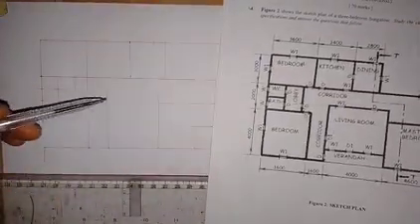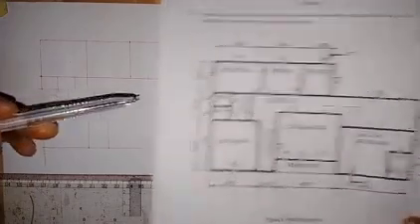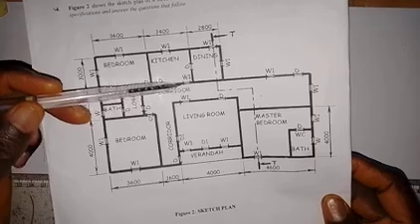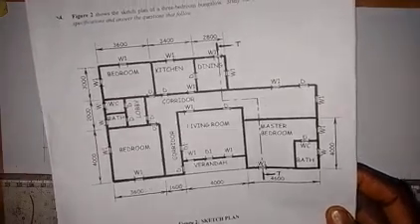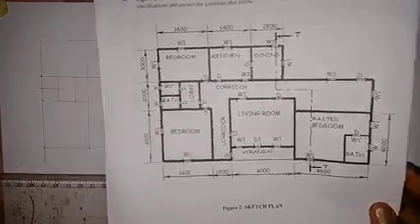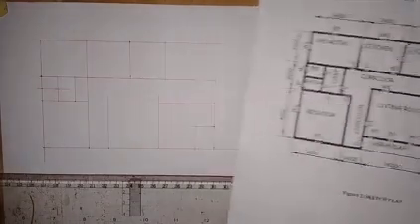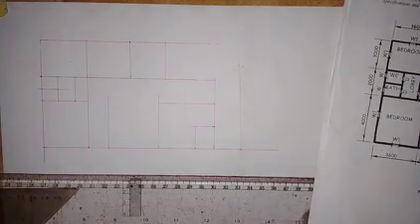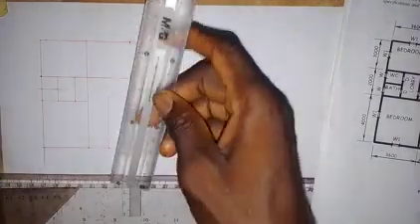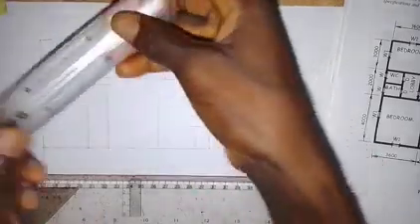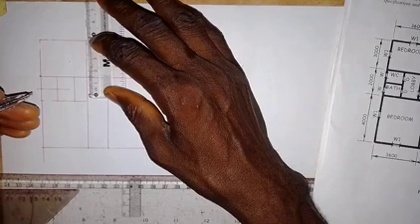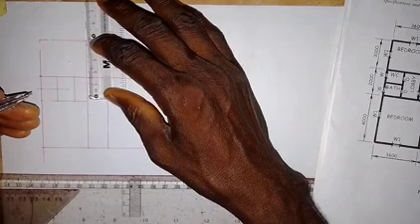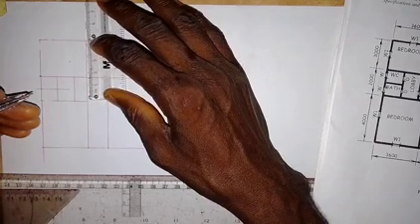Okay, so looking at the space from here to here, I will just take it as 16 millimeters. So where do we have that 16? I'm taking it from here. So the 16 millimeters, I will take it here like this.